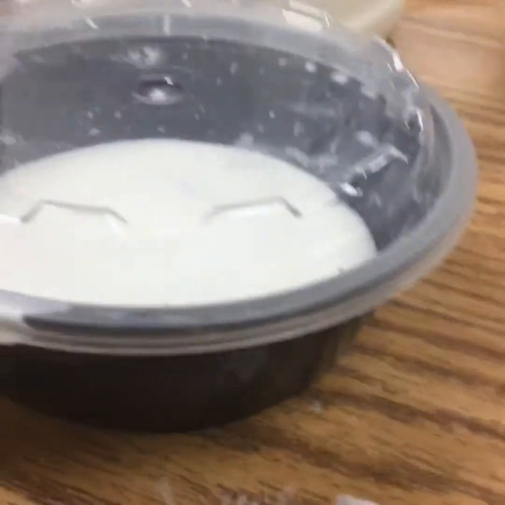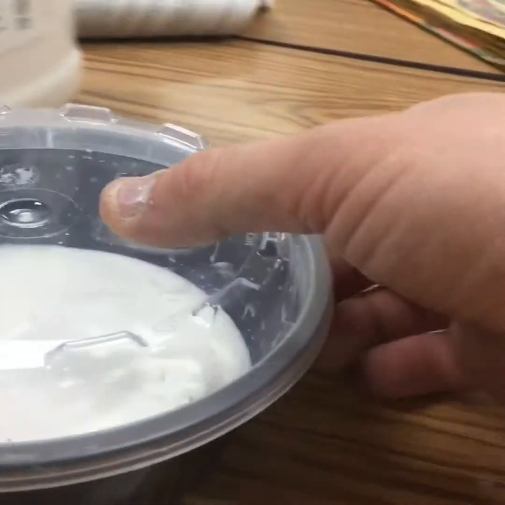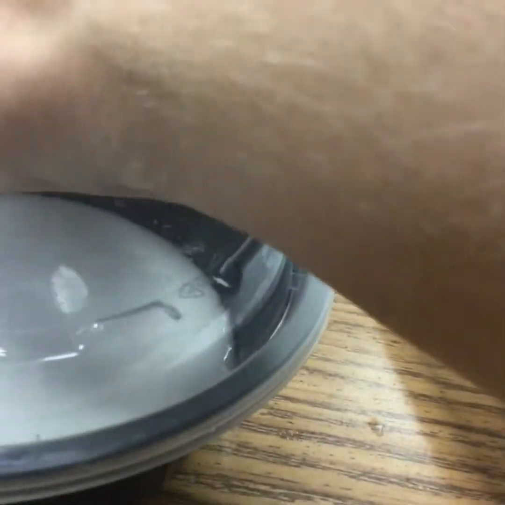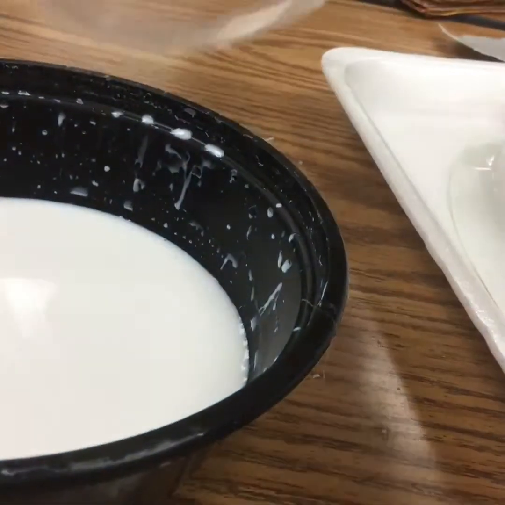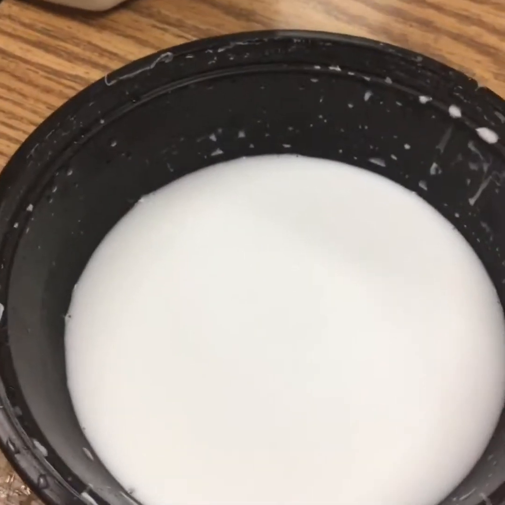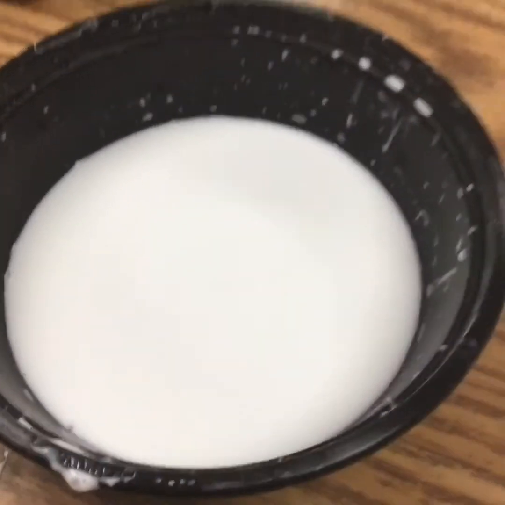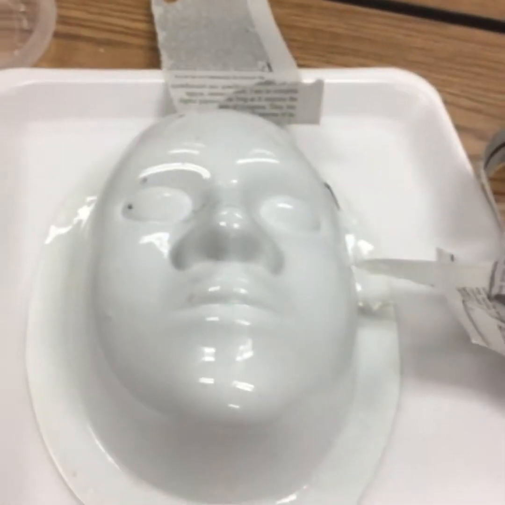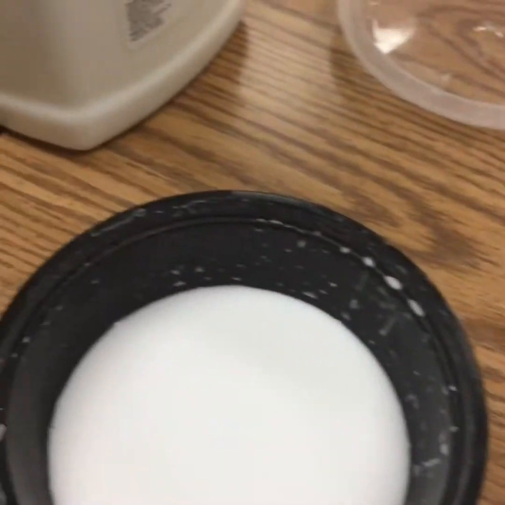Now you should have seen these bowls. Hopefully you didn't open them yet. But inside the bowl is just like this milky, watery glue. What this is, is 50% glue and 50% water. This is what's going to help make our newspaper paper mache mask.